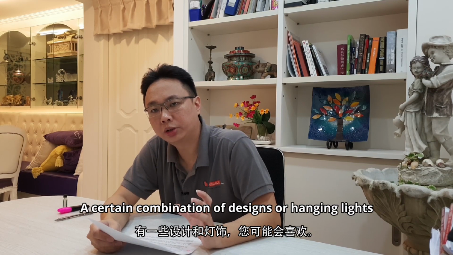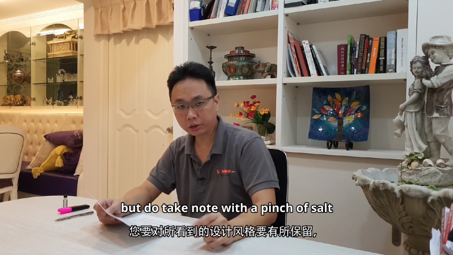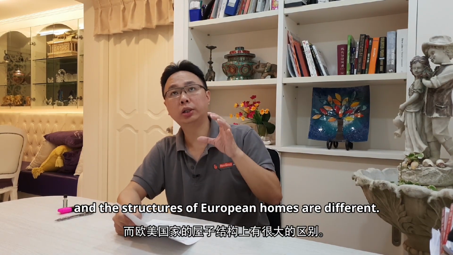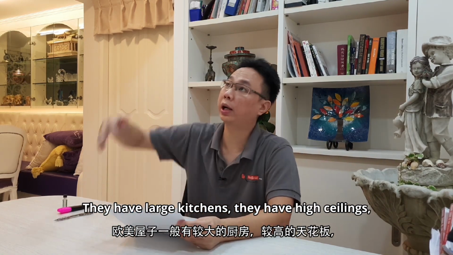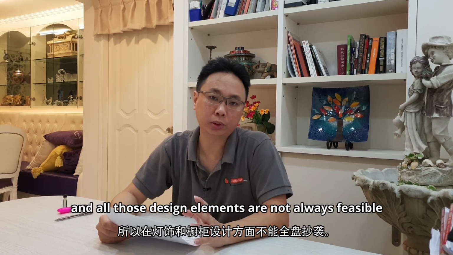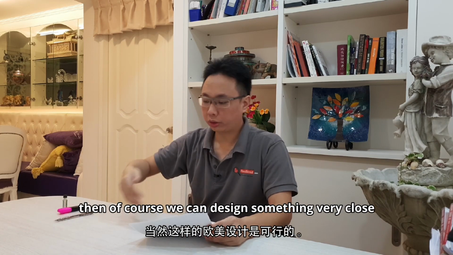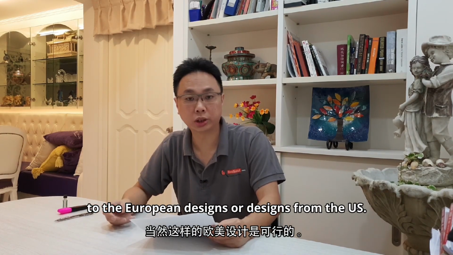A certain combination of colors might catch your eyes. A certain combination of designs or hanging lights might catch your eyes as well, but do take note, with a pinch of salt, that Pinterest is a lot on European designs and European styles, and the structures of European homes are different. They have large kitchens, they have high ceilings, and all those design elements are not always feasible in a normal HDB flat. Unless you're talking about a condominium with a high loft ceiling, then of course we can design something very close to the European designs or designs from the US.